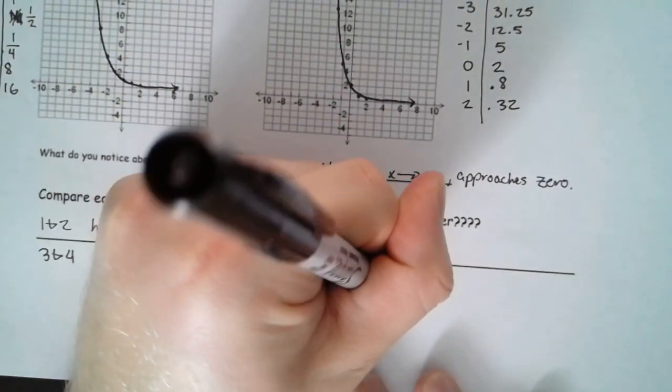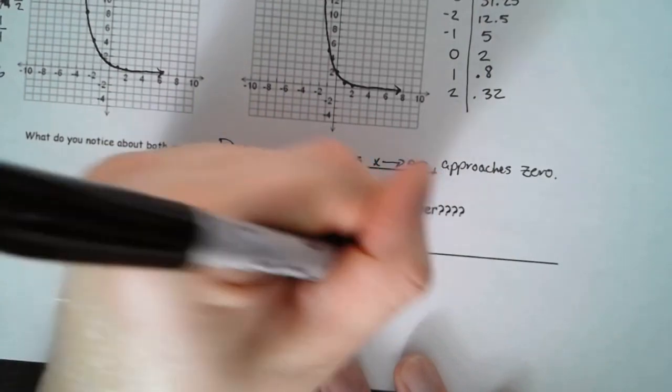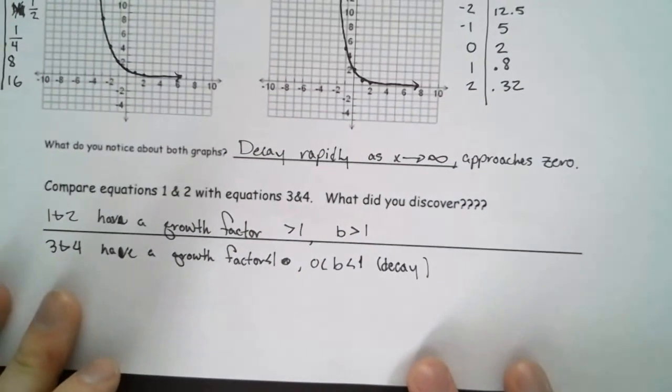We also call this decay. So when you're growing by a fraction, you're actually decaying, right?